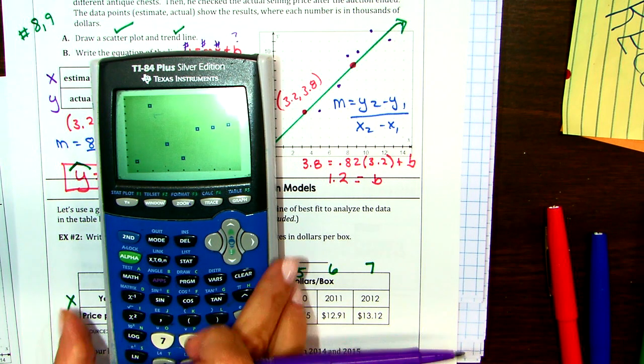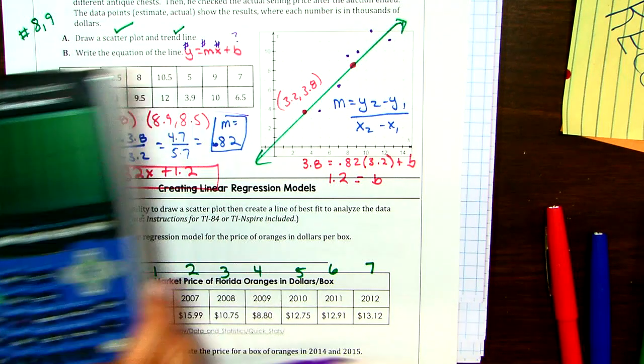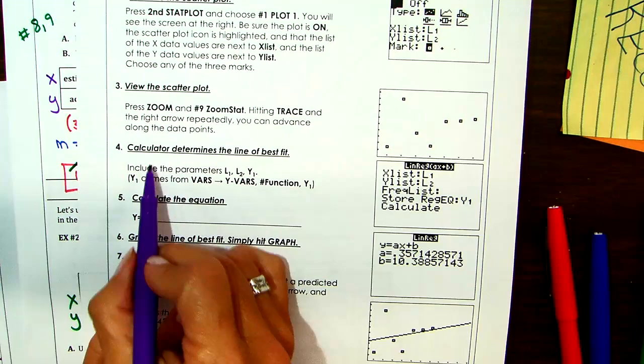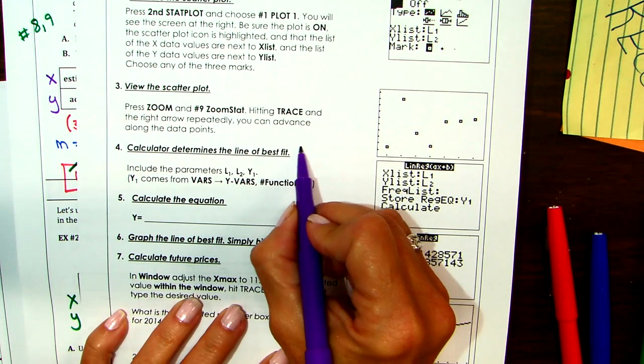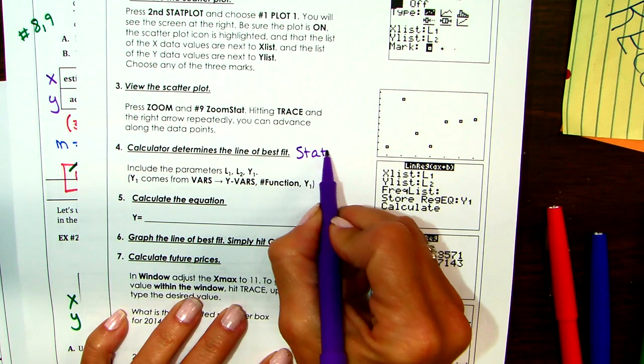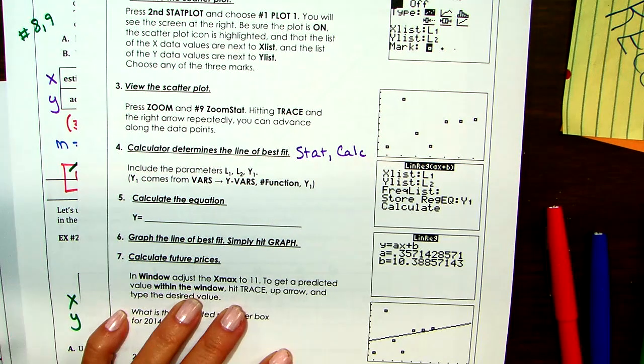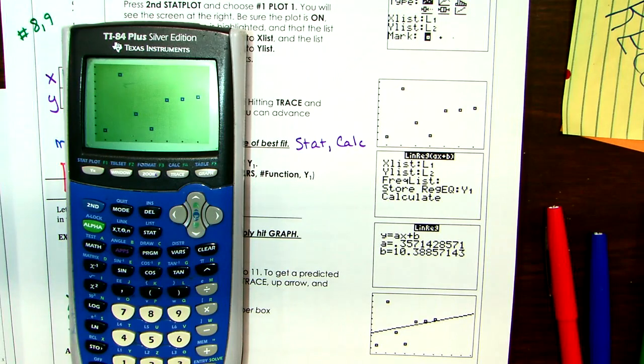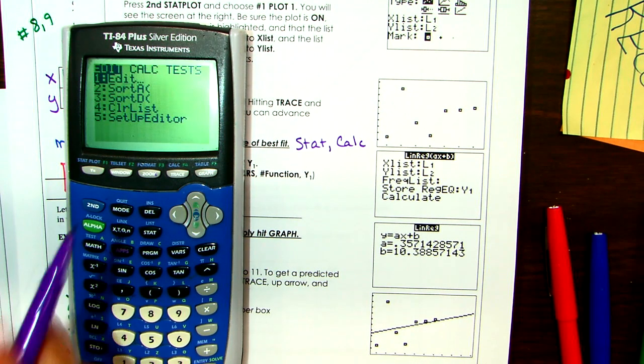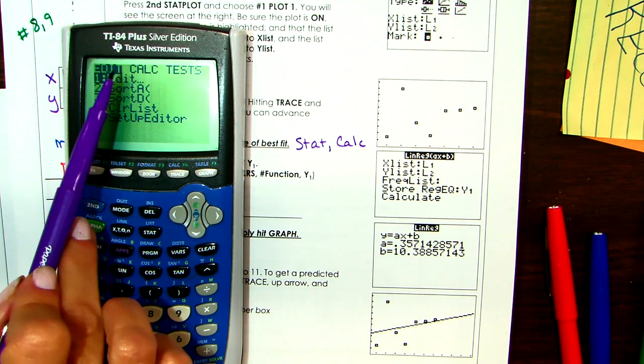Okay. So step 4. Step 4 doesn't tell you where to go again. Back to stat. Over to calc. So write that down, and then I'll show you where it is. So back to where we started. I know it seems like a lot, but I promise you, you will get it maybe even by the end of today. Okay, stat. And what I meant by over to calc is up at the top. Look at the top, guys.